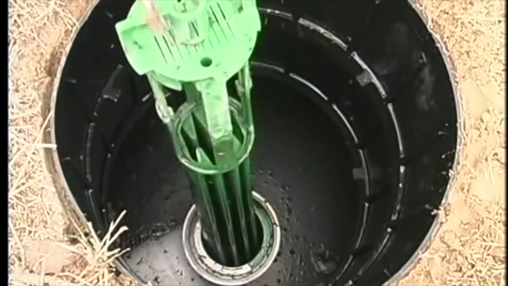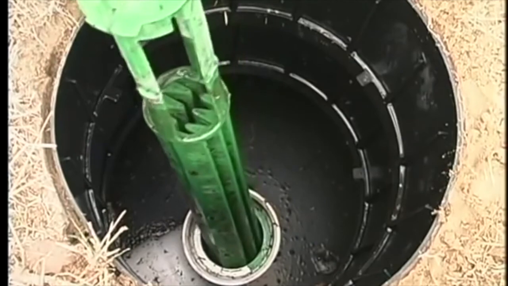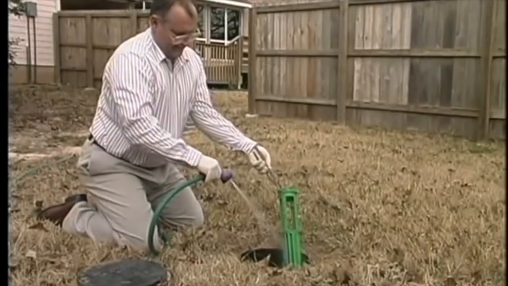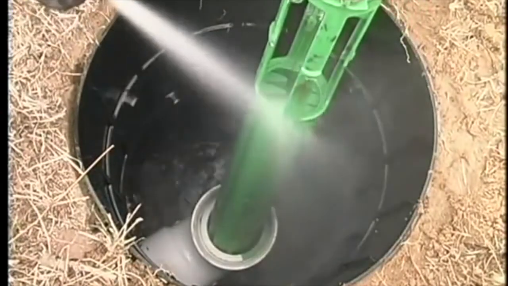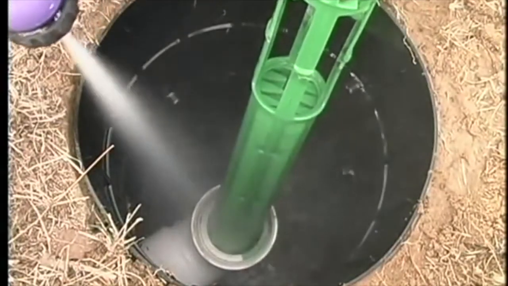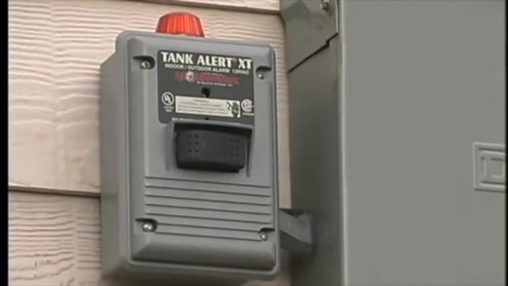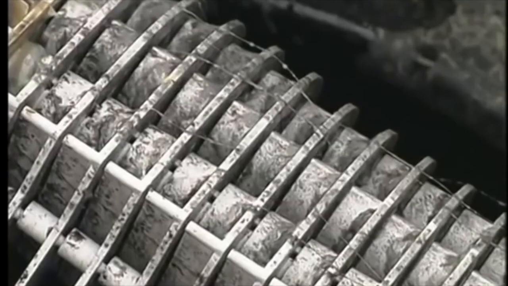This keeps larger solids from clogging the soil absorption field. This filter needs to be maintained periodically by removing it from the tank outlet to wash the solids off its surface and back into the tank. An alarm system will alert the homeowner if the filter becomes plugged and the tank water level begins to rise.